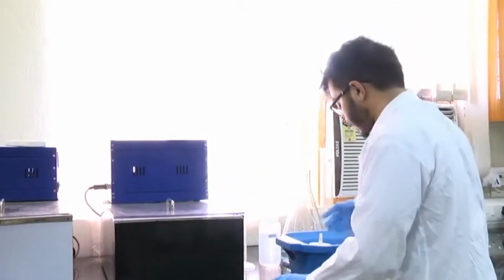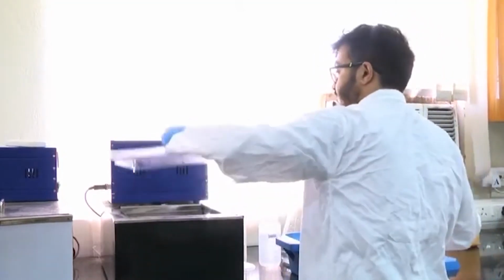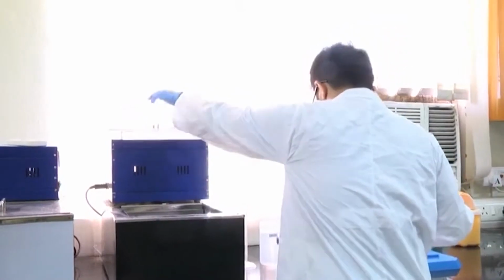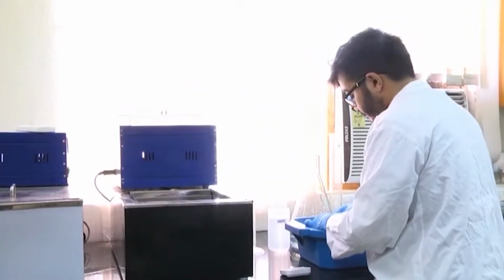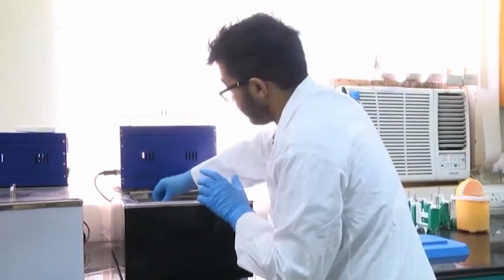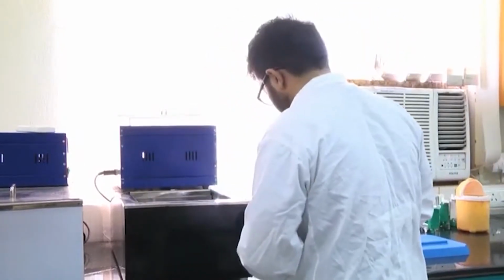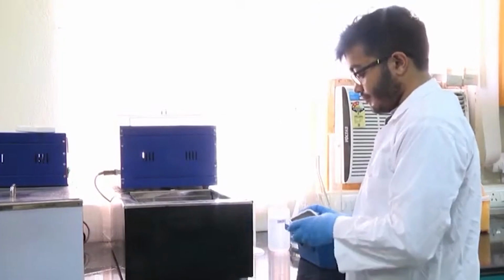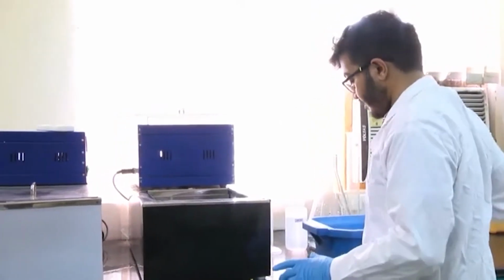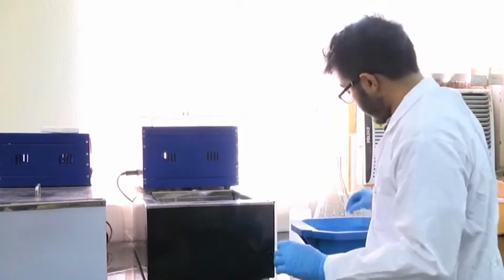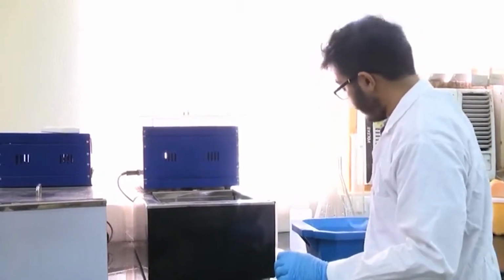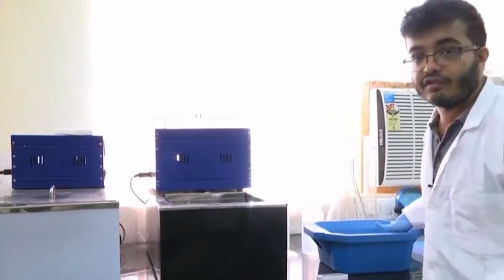So, my timer is set up. I will just remove the lid for the water bath, and the vial which contained the mixture of DNA and competent cells, I will just leave it in water, and I started my timer. Once 45 seconds is over, since this is at 42 degrees, I will just take it out and put it back in ice to let the bacterial cells recover.